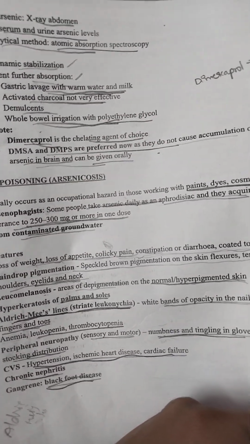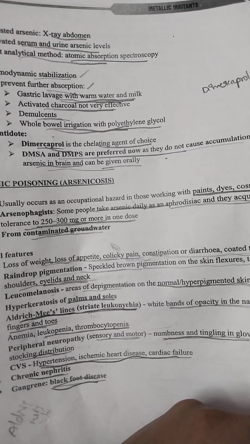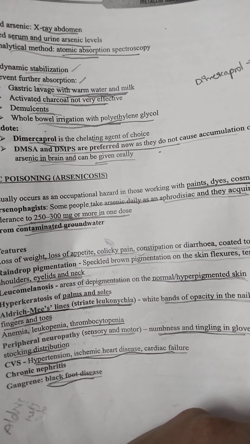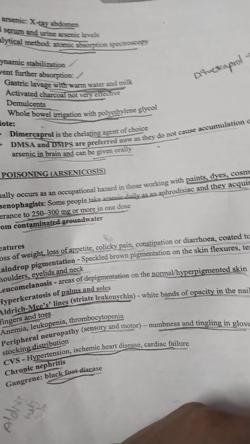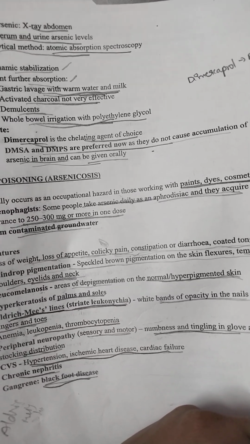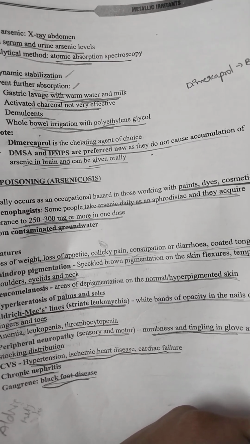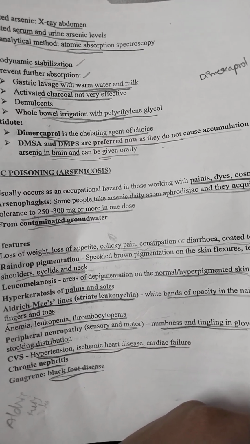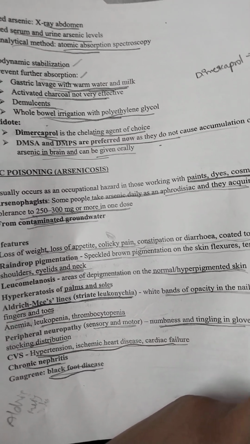These are characteristic white bands of opacity seen on the nails of the fingers and toes. Anemia will be seen. Leukopenia and thrombocytopenia also will be seen. Peripheral neuropathy, sensory and motor, will be seen. It manifests as numbness and tingling in glove and stocking distribution. Okay, it will come and go like that.